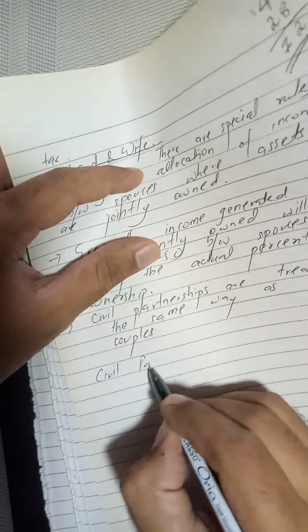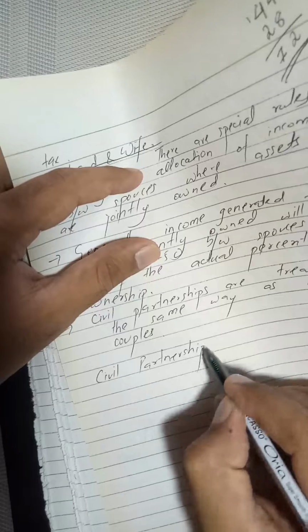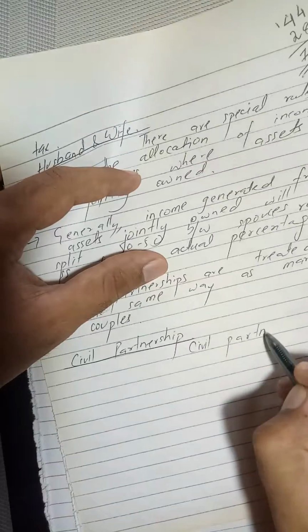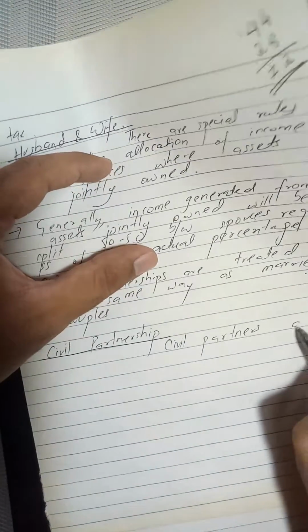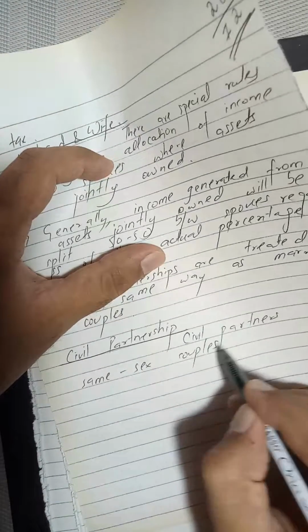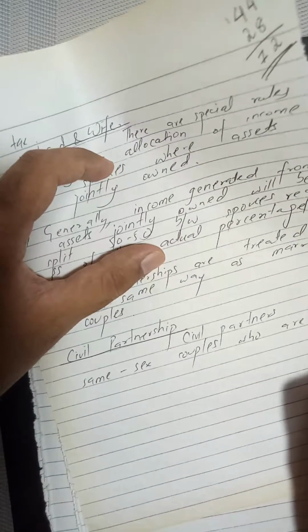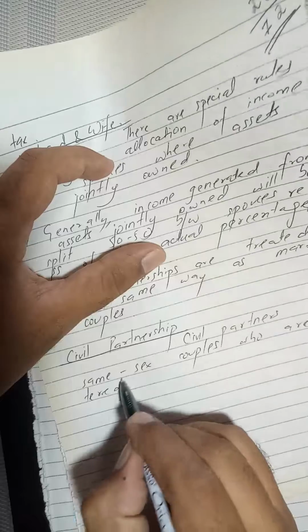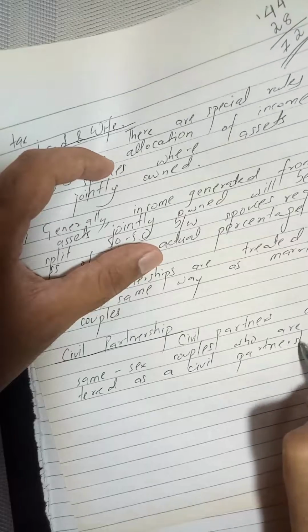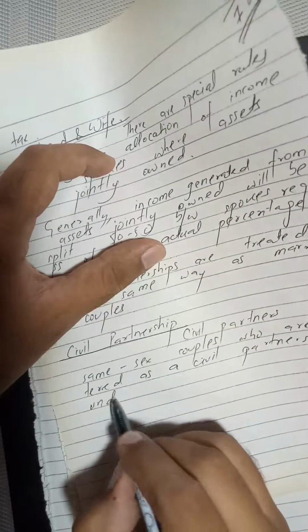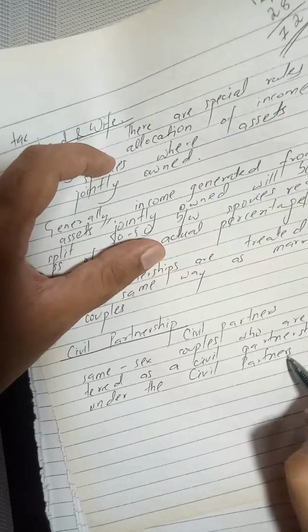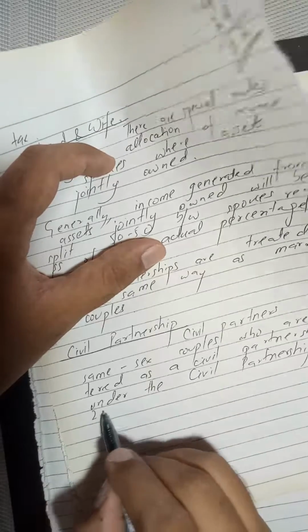Civil partners are same-sex couples who are registered as a civil partnership under the Civil Partnership Act 2004.